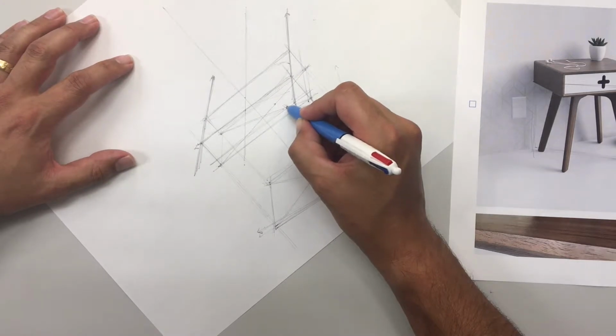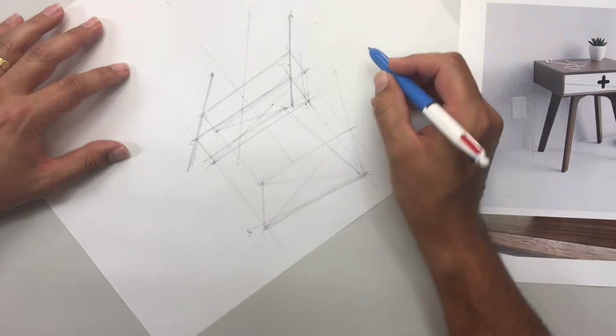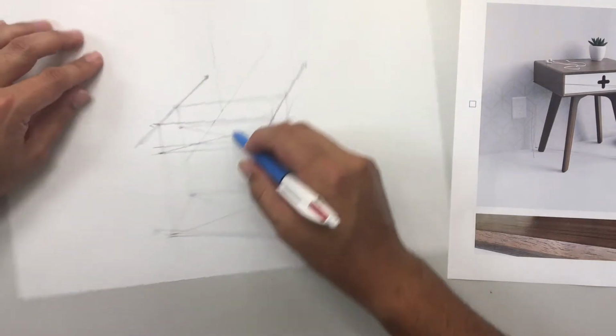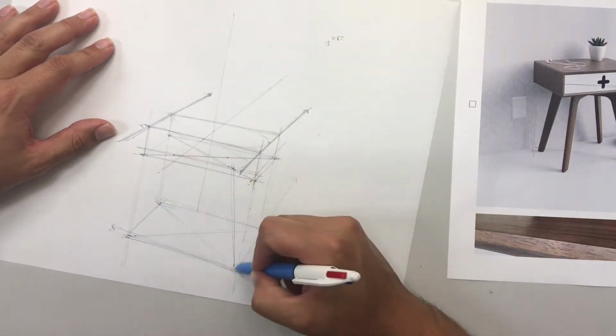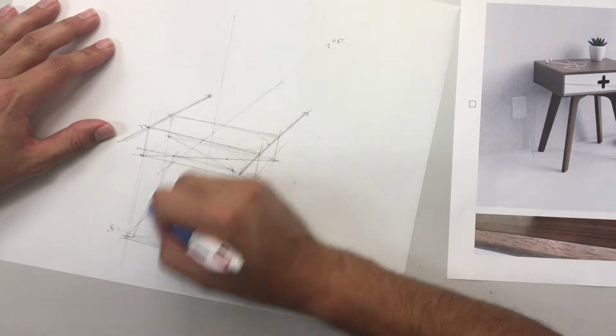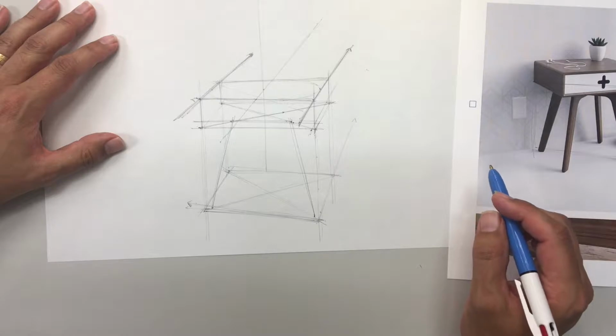So to take where this intersected here, I'm just going to draw a line towards the left vanishing point to where it intersects this other diagonal. And I'm going to step in and guesstimate this distance. And I'm going to sketch in that angle of that leg.